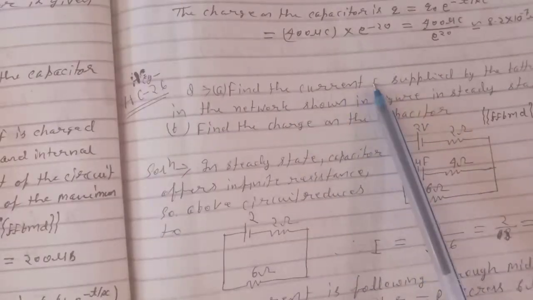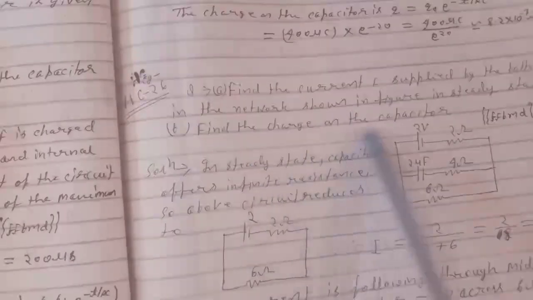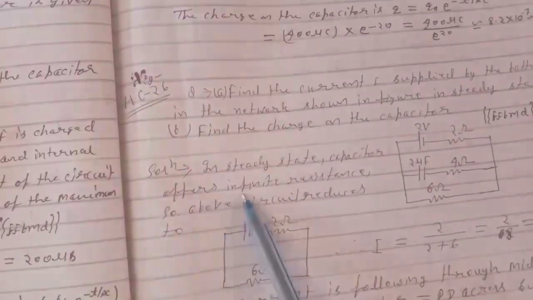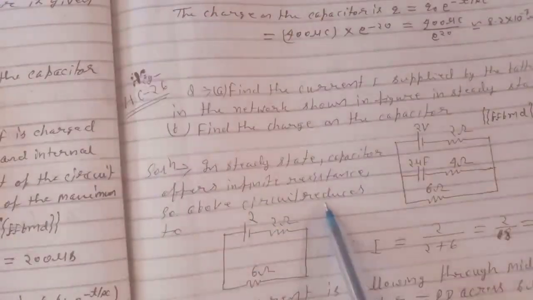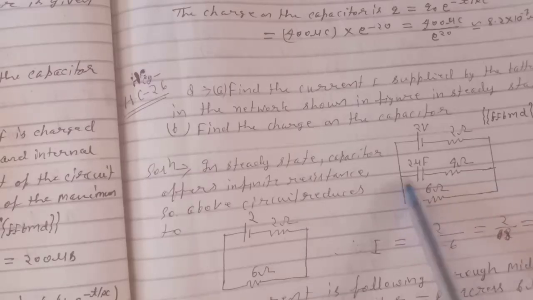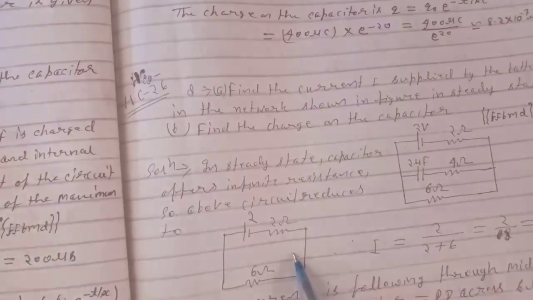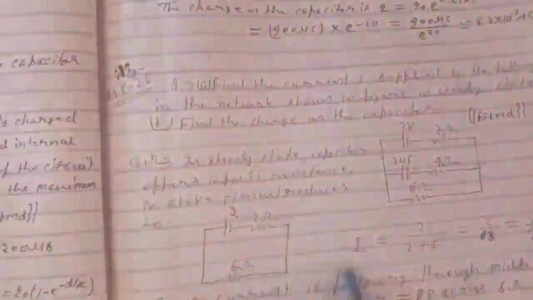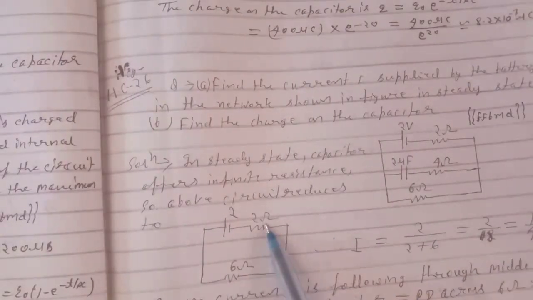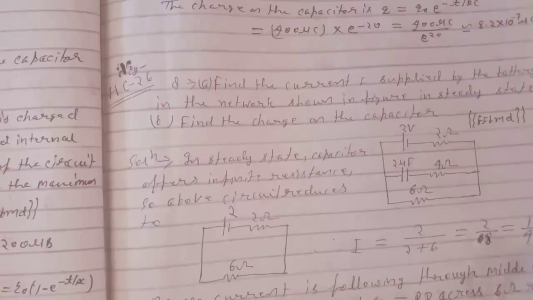We have to find the current supplied by the battery in the network in the figure, and B, find the charge on the capacitor. In a steady state the capacitor offers infinite resistance, so no current will flow through this branch, and it is useless. So our circuit will reduce like this. In this case, I equals EMF divided by total resistance, 2 by 2 plus 6, 2 by 8, equal to 1 by 4 ampere.